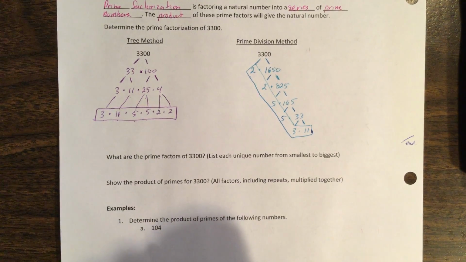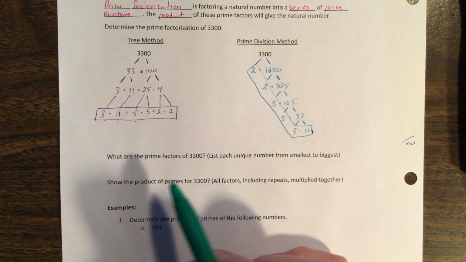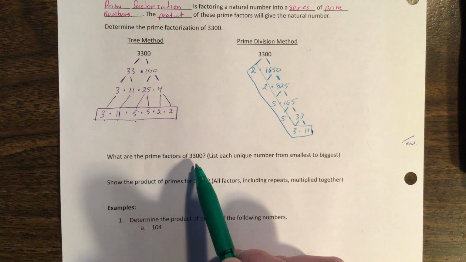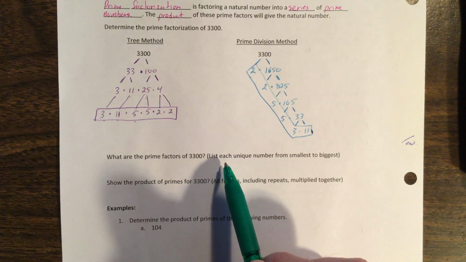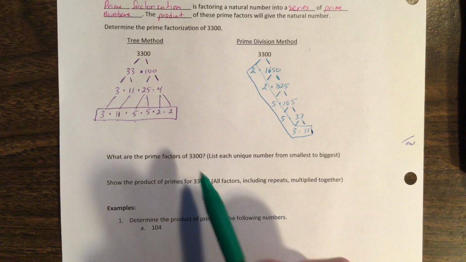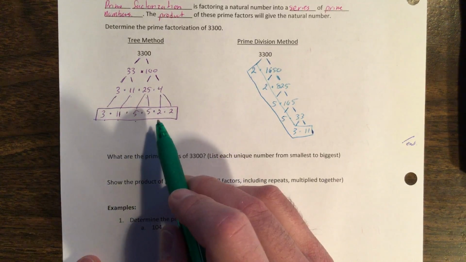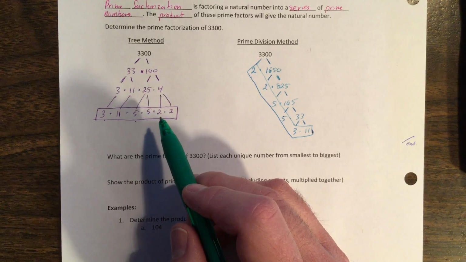Now we're going to take a look at a couple of ways of describing these here. Okay, so the first one is just saying what are the prime factors of 3300. What we're doing there is we're listing each unique number from smallest to biggest. So when we look in here, we have a couple of unique numbers. And unique means that if they're repeated, we only do one of them.